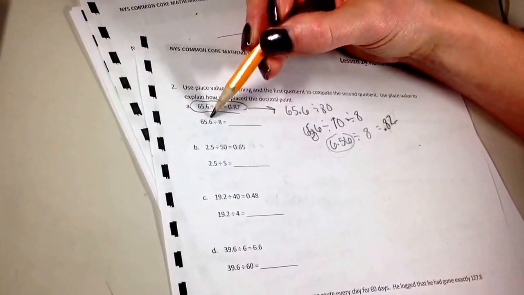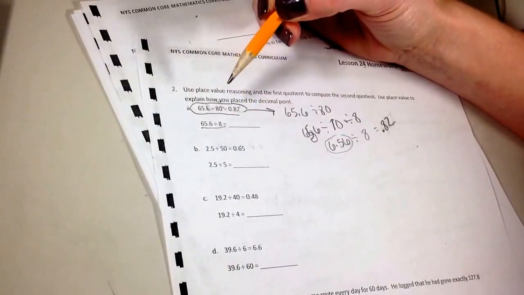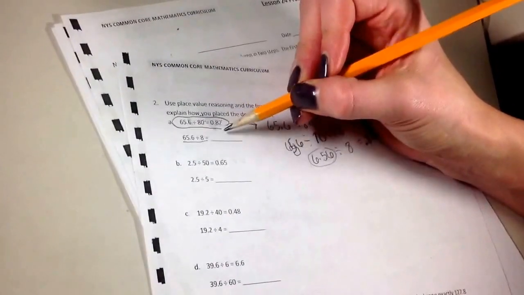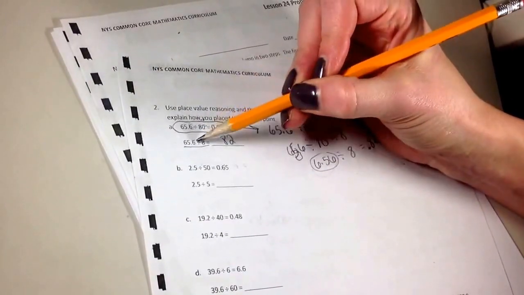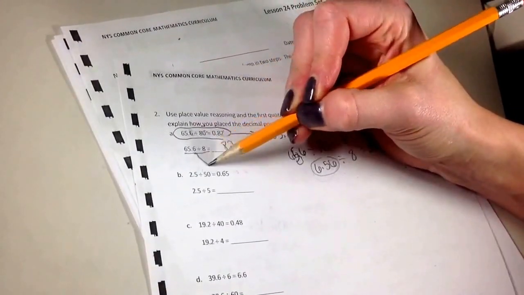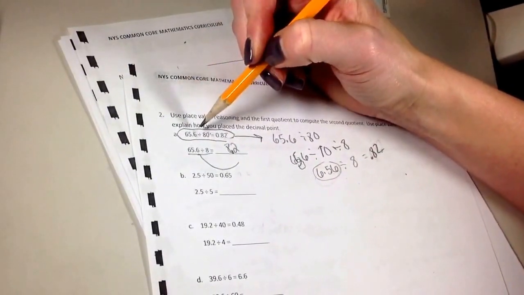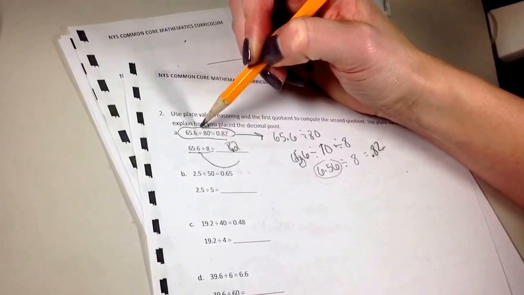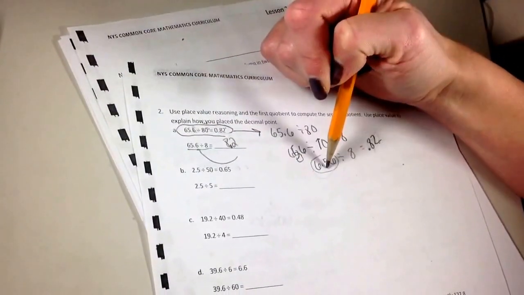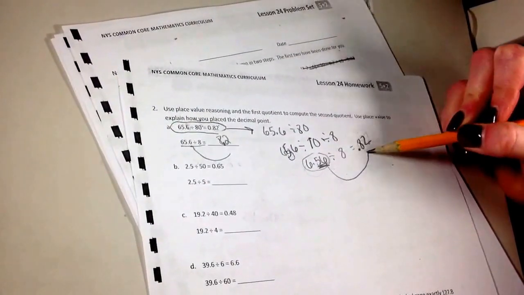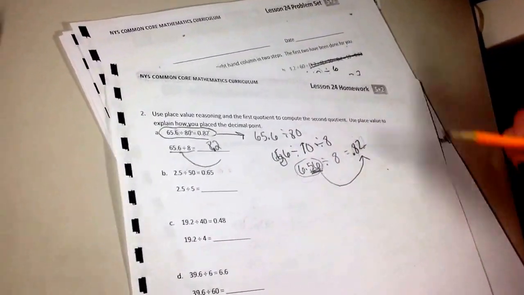I guess they're giving you a different one here, so they want you to use it to solve that one. I know that the 82 is going to be the same, but here I'm talking about tenths, so my answer here is going to be in tenths, whereas here I had it in, you can see when I broke it down, I started off in hundredths, and when I went to my answer, I ended up in hundredths.